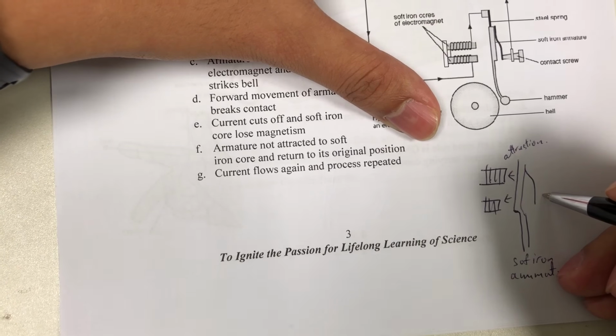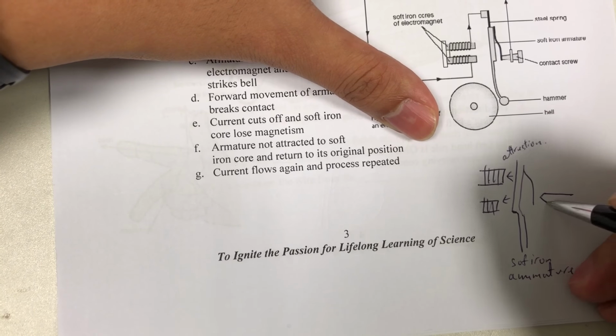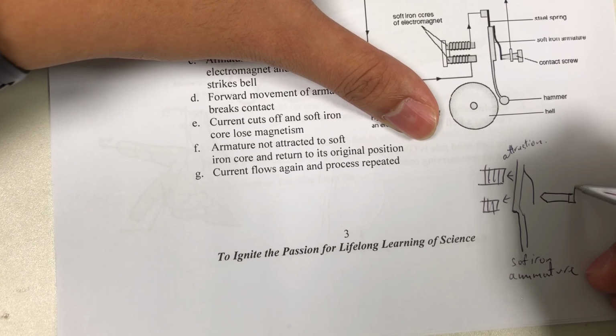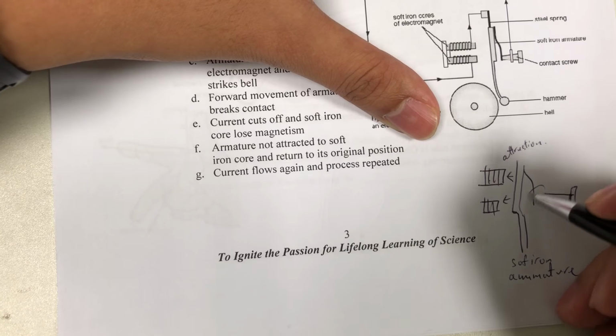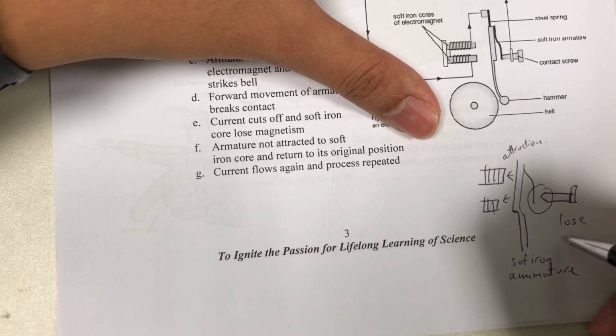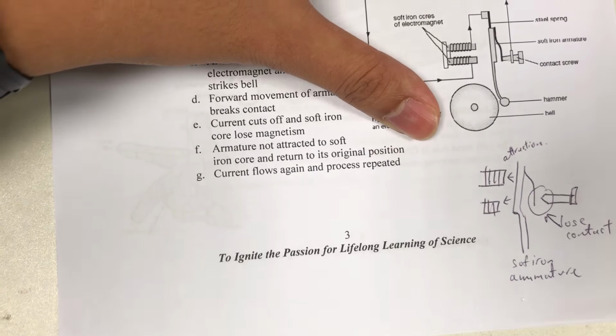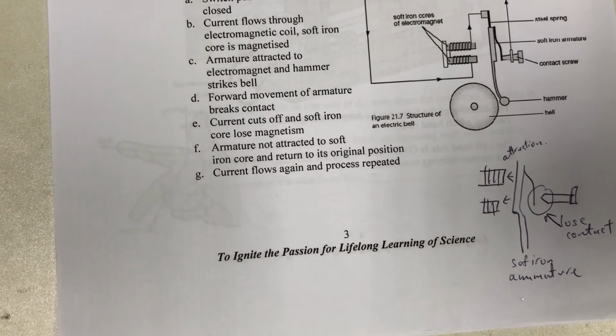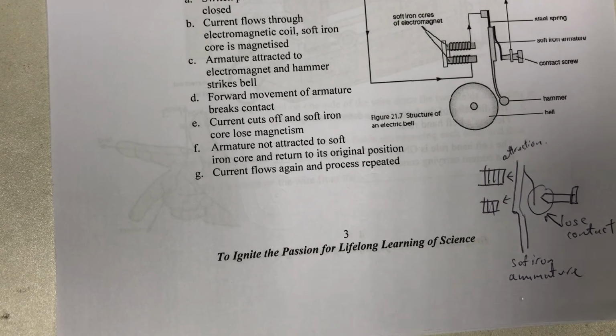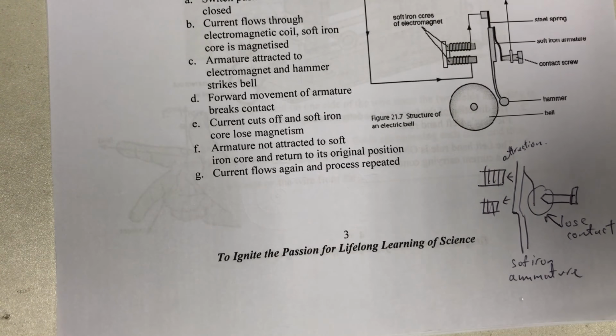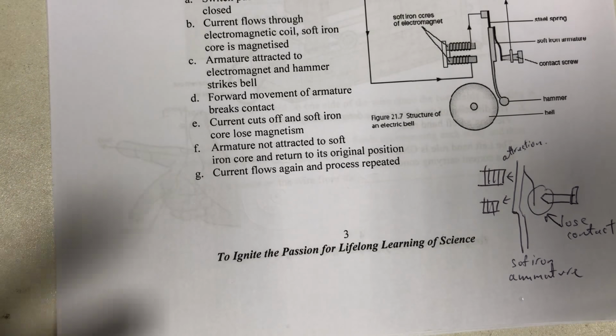But by doing that, it actually causes the contact screw to lose contact. By losing contact, you're actually breaking the circuit. So once it breaks the circuit, what happens? Does the current still flow? Does the electromagnet still work? Of course not.